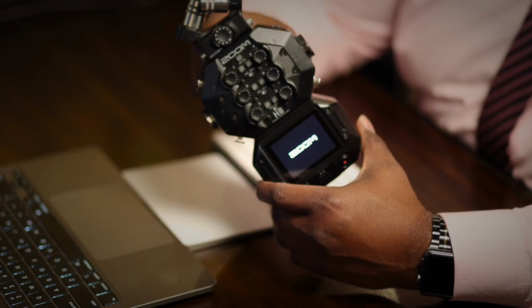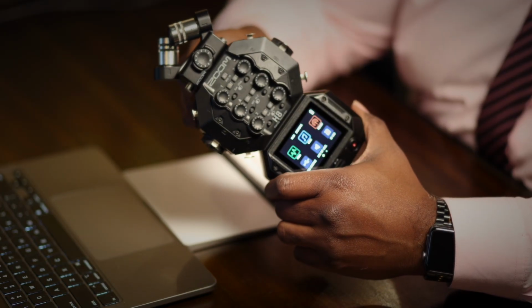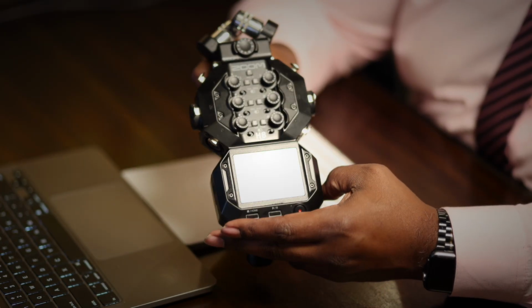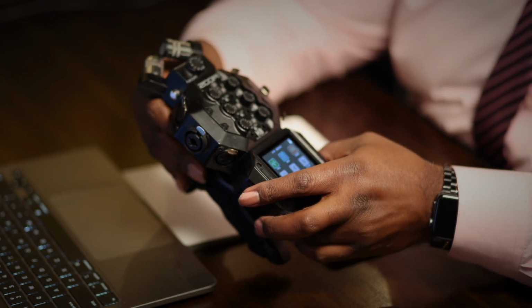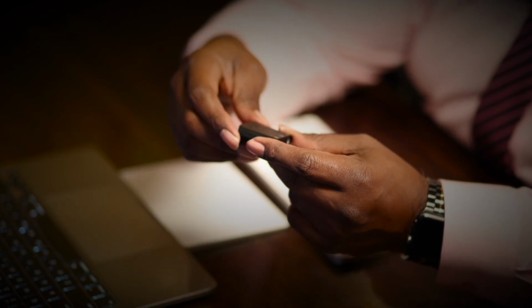Now, if you want to take things to another level, like we're doing here with this smartphone video, then you can pick up something like the Zoom H8. The Zoom H8 is an external recorder that is definitely 100% amazing for all situations. The way we're using it, we have it hooked up directly to the iPhone using the Rode AI Micro.